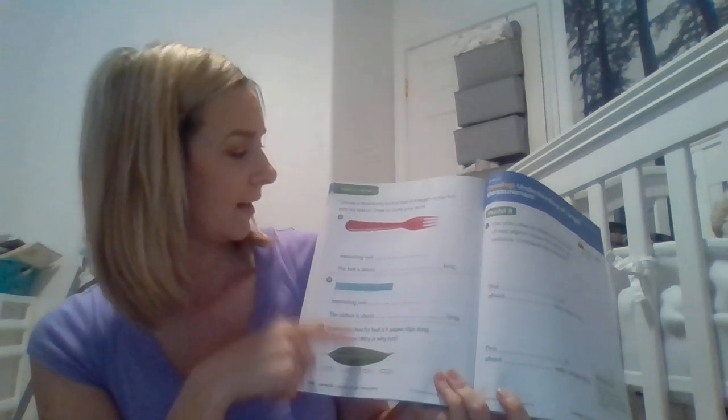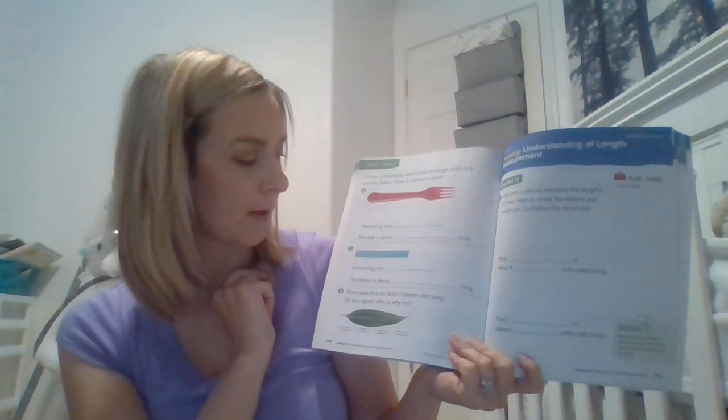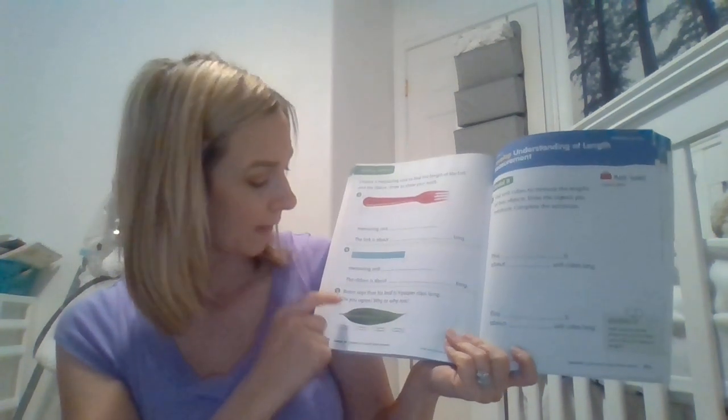This one, you're measuring these 3 objects, and it just says choose a measuring unit. So you can use whatever you want, just like before. Goldfish, Cheerios, Legos, anything that's the same size to measure these 3 objects. And then it says the fork is about blank long. So you would write it is about 5 goldfish long. Whatever you use to measure it, whatever non-standard unit, that's what you would write right here. And you can help them with the spelling if you like, or just have them sound it out.